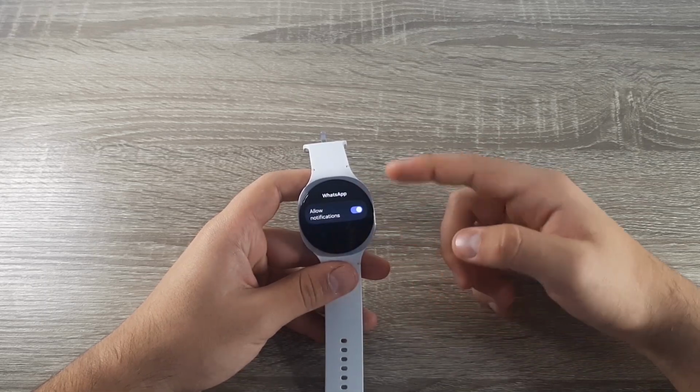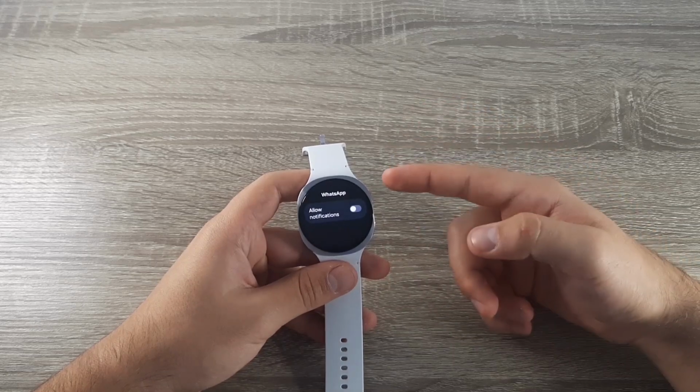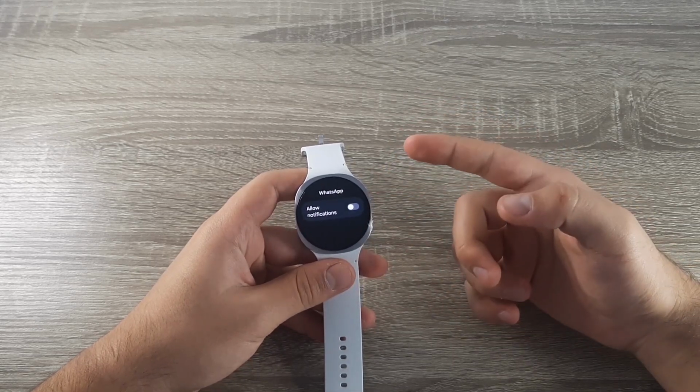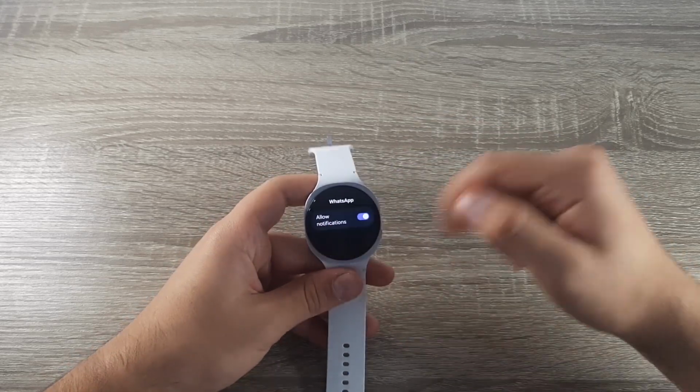The notifications are on. If you want to turn them off, toggle this off, and that's it. You won't receive any notifications on your watch from WhatsApp. If you want to leave it on or turn it on, toggle it on, and that's it.